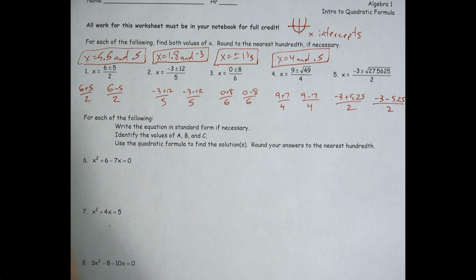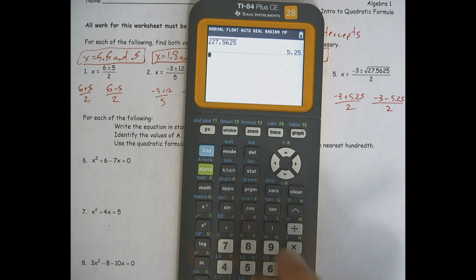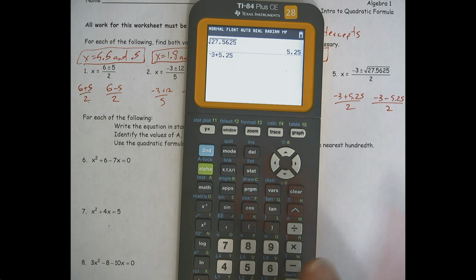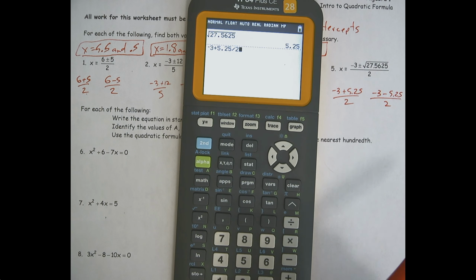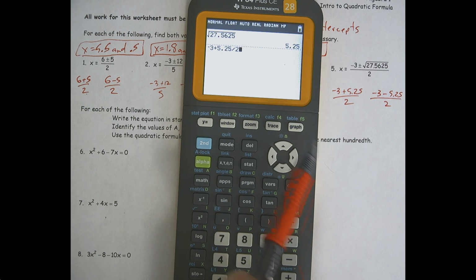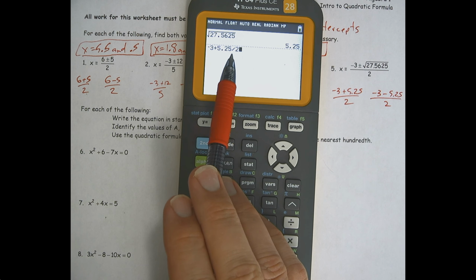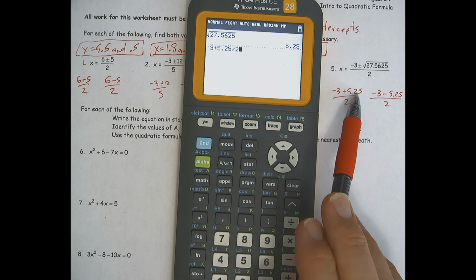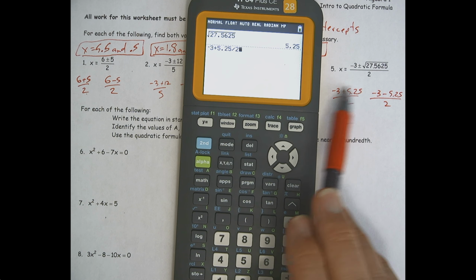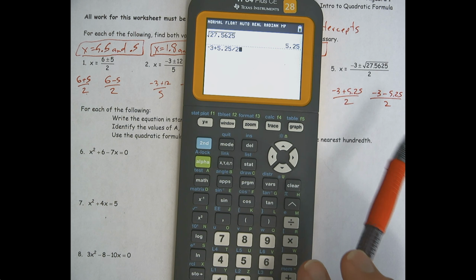So if I go ahead, I could plug this all in if I wanted to. Negative 3 plus 5.25. Now you don't want to hit divided by 2 and write it like this, because your calculator is always going to follow order of operations. When you have addition and division in the same problem, it's going to divide first. And we know that we complete the entire quantity up top and then divide by 2 last.